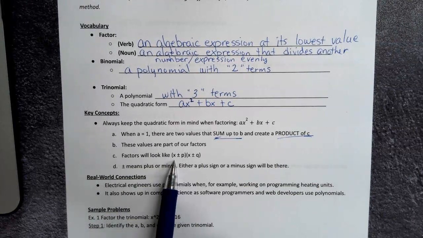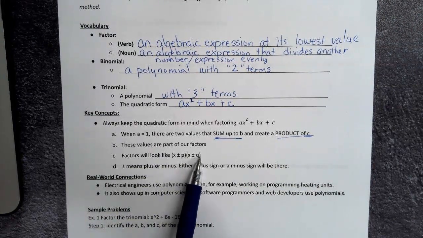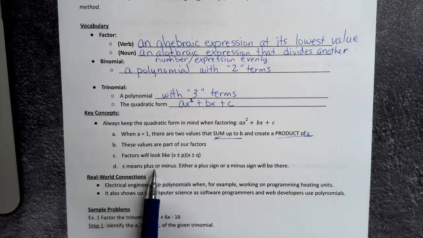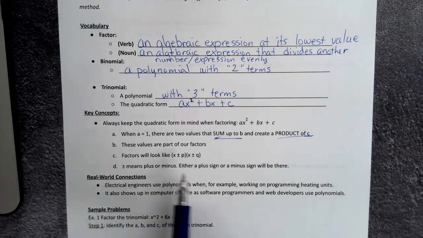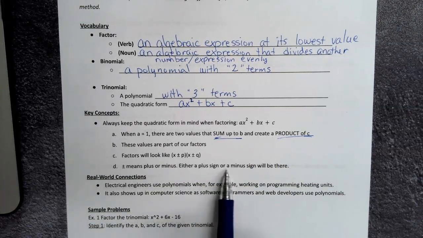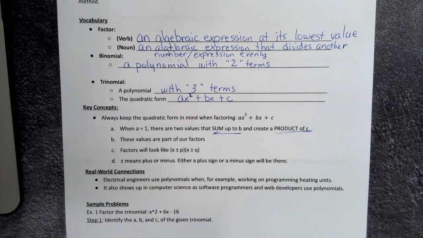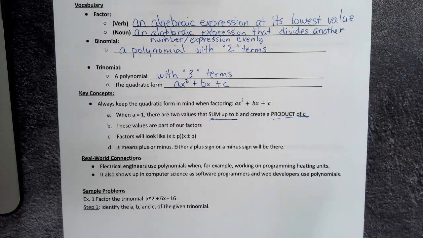The factors will look like (x plus or minus p) times (x plus or minus q). The plus or minus means that either a plus sign or a minus sign will be there.